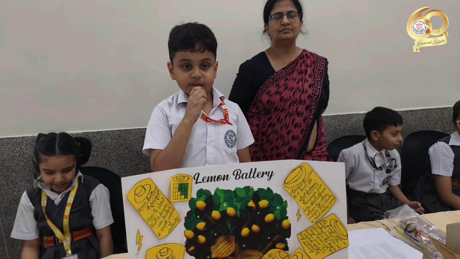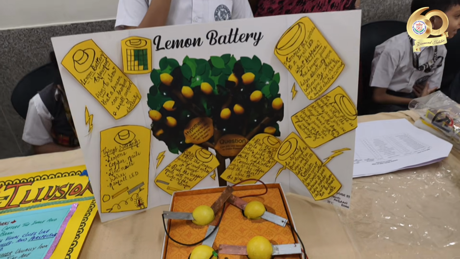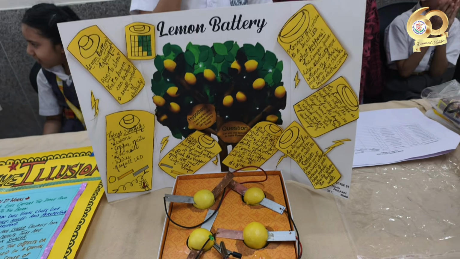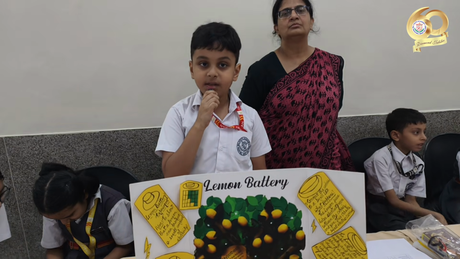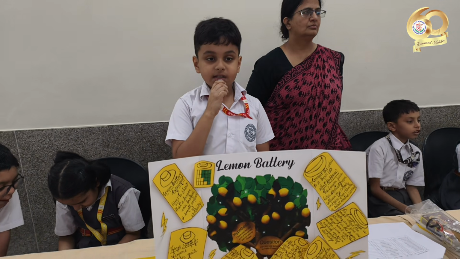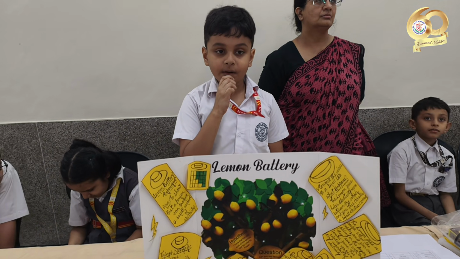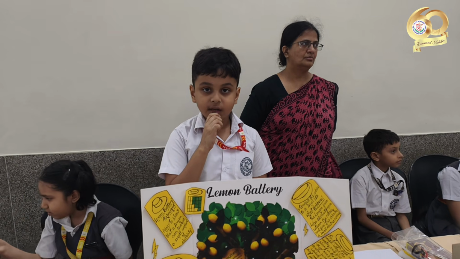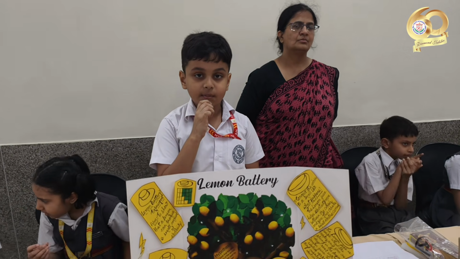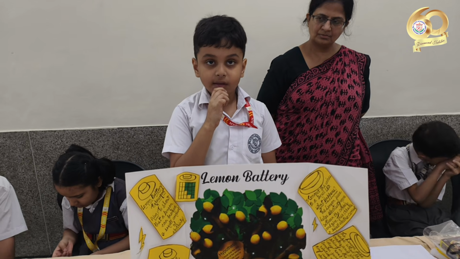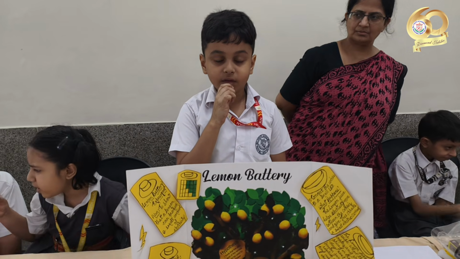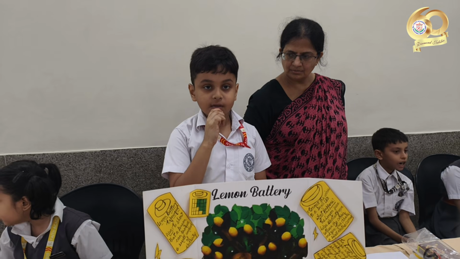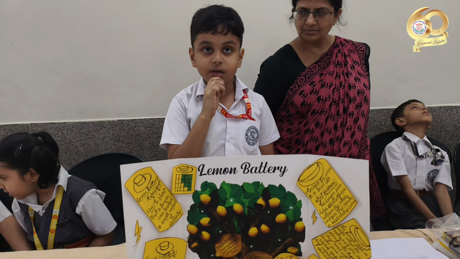My experiment is called lemon battery. For this experiment, I am using lemons, copper nails, zinc nails, wires, and an LED. The lemon juice is acidic. When the copper nail and zinc nail are placed inside the lemon, they react and produce a small amount of electricity. This electricity flows through the wires and makes the LED glow. This experiment shows that chemical energy changes into electrical energy.